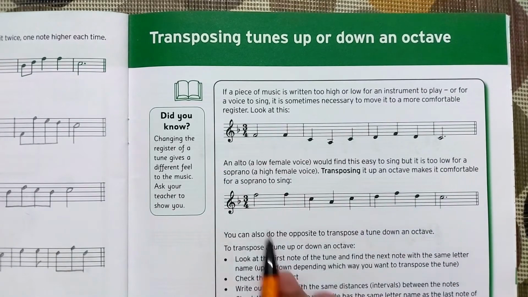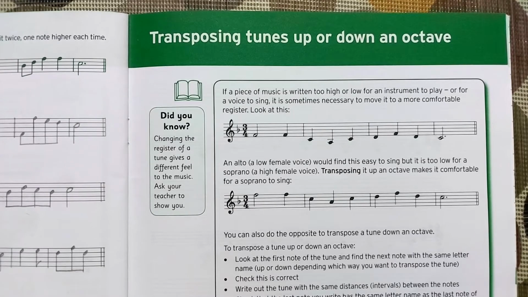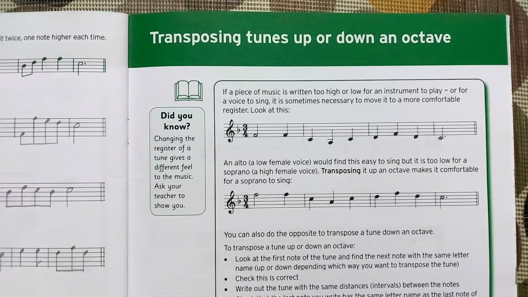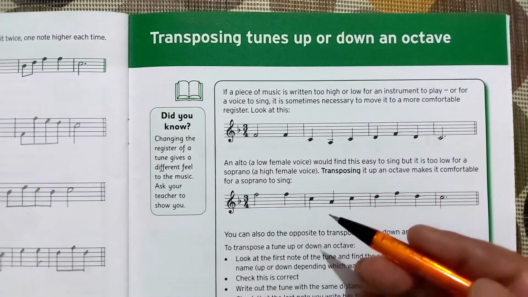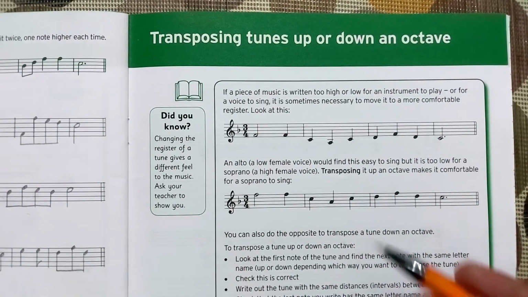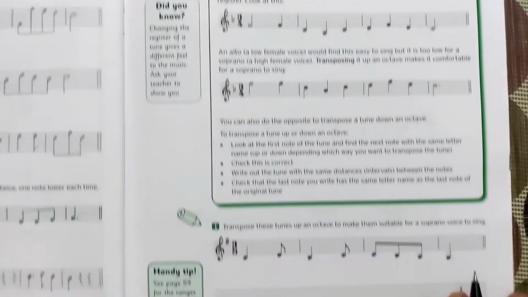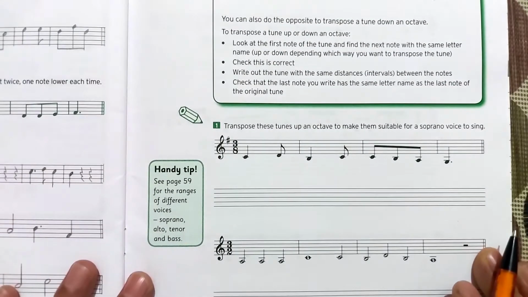Okay, so you can do this on your own. We'll go straight to the exercises. It's easy, it's not that difficult in grade 2. As you go to higher levels, it will get slightly difficult, and you have to learn it in a better way. But for right now, it's very simple. In grade 2, you just have to see transposition up one octave higher or one octave lower. So let's start the exercises.